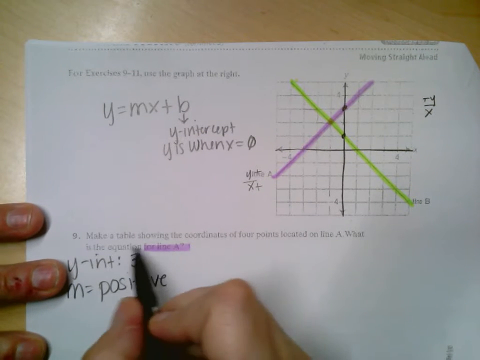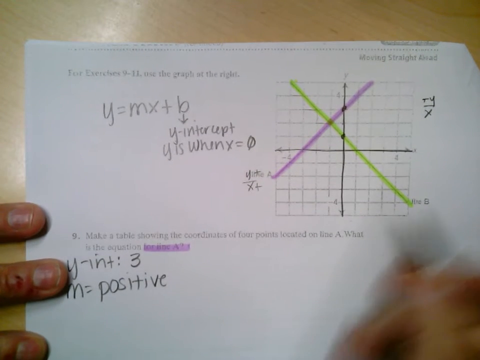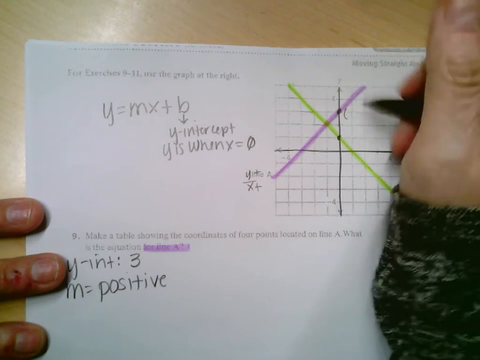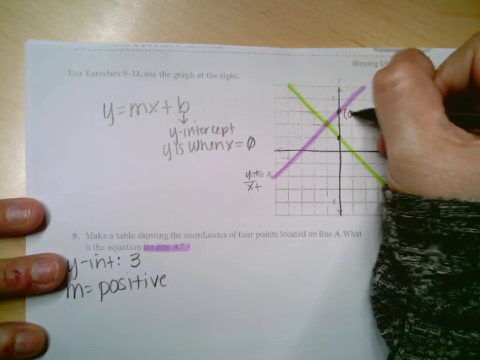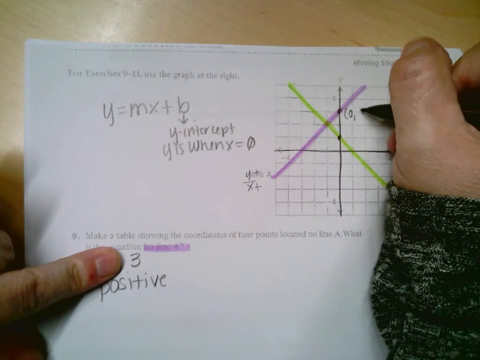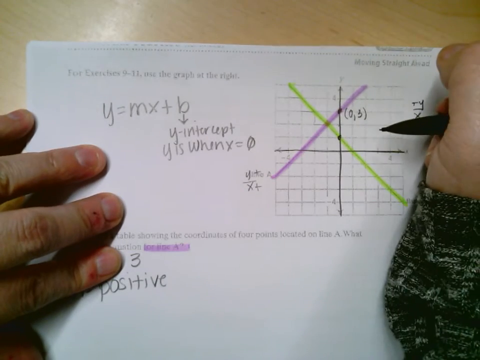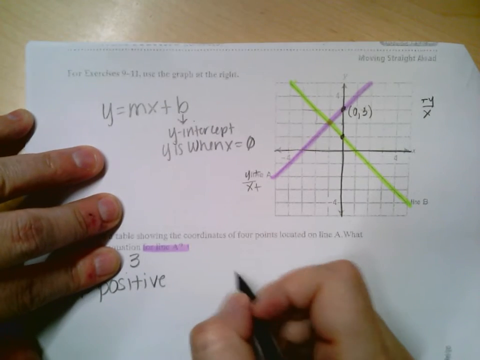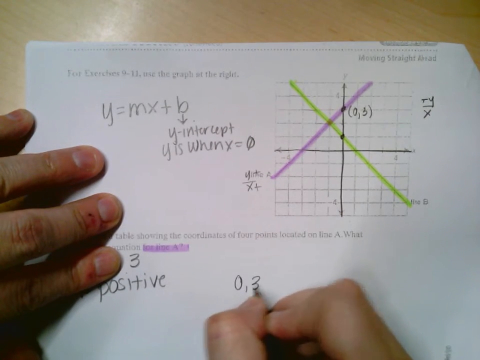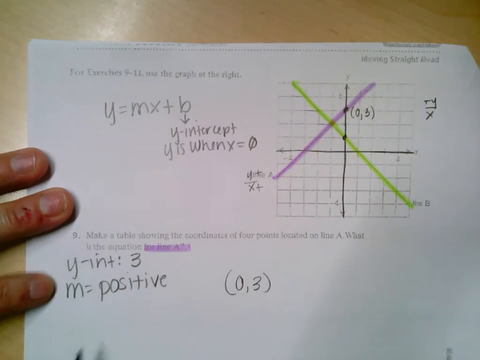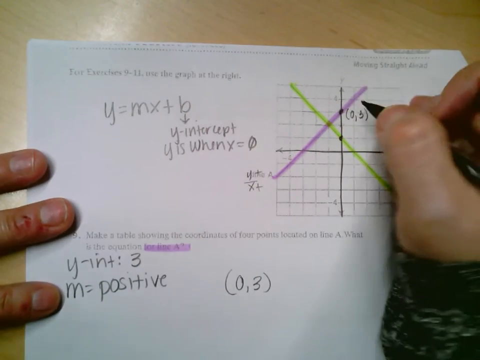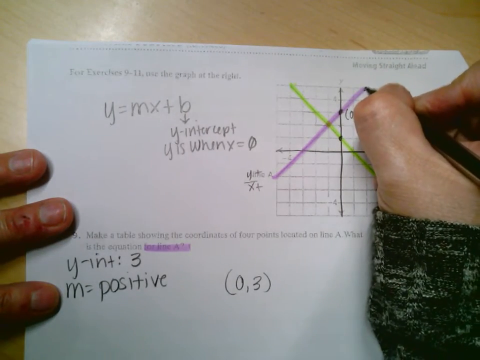So, make a table showing the coordinates of 4 points located on line A. Well, I know that this x is 0 and that this y is 3, because that's what y is when x is 0. So my first coordinate is 0, 3. Now, what is my slope? Well, let's see. What's my next coordinate? Let's go all the way up here.